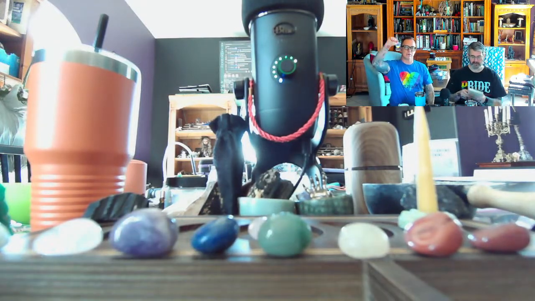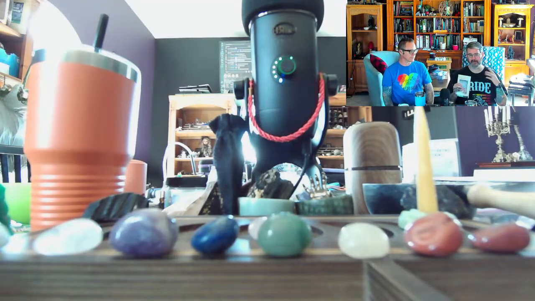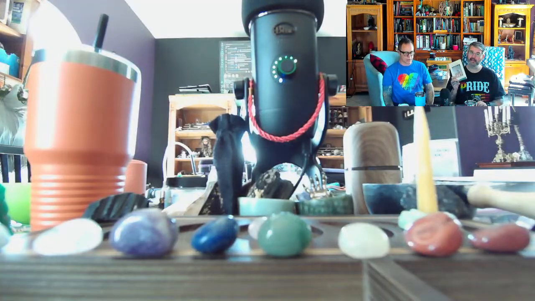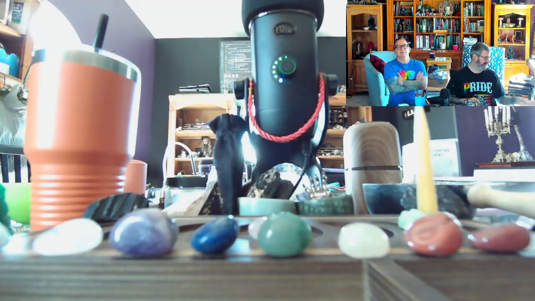But this book, Hermes, is very, very good at explaining the connection between the monotheistic side of things that we talked about a few weeks ago and Hermes, and it makes so much sense.